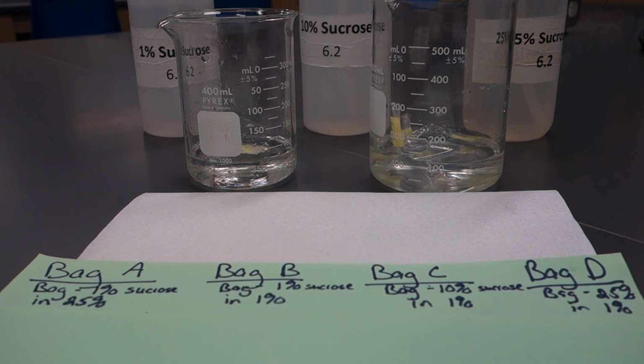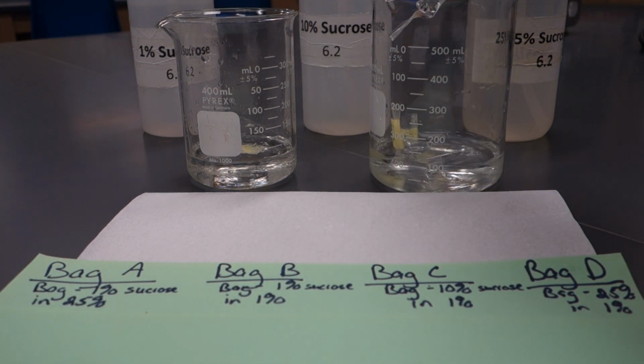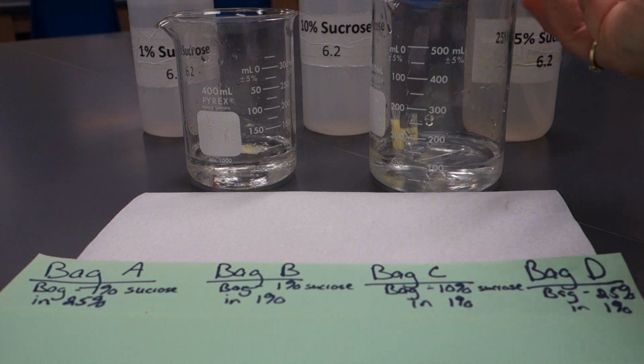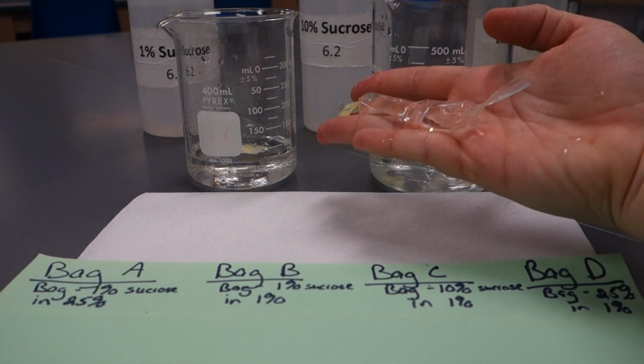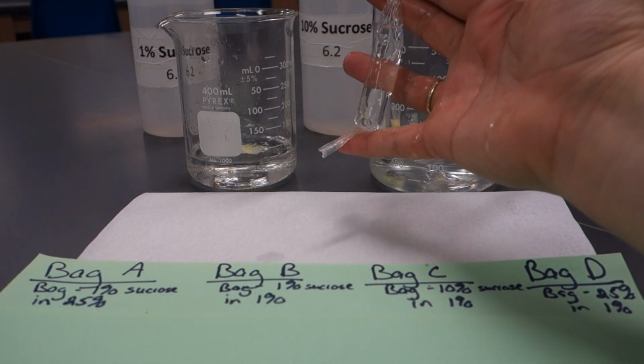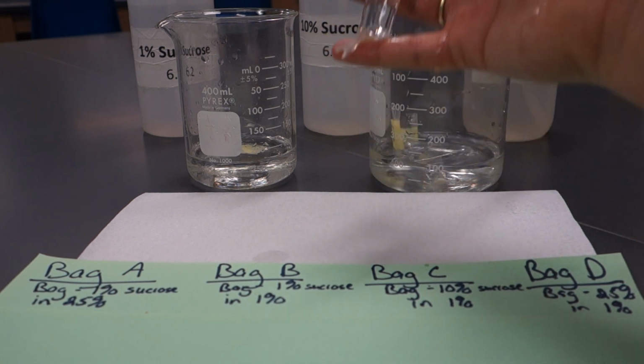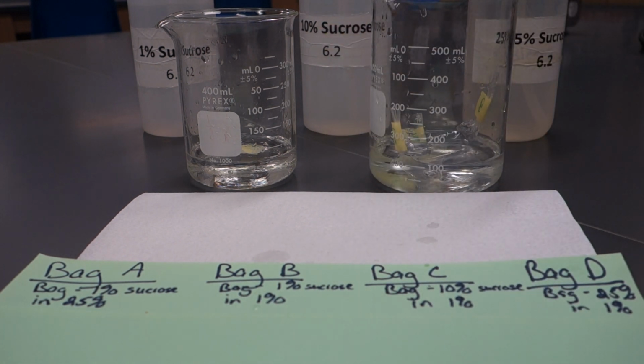So in this experiment, you are creating 4 different environments. You're going to be using 4 different bags, which are going to mimic cells, right? So you're going to be using the same dialysis tubing that we talked about for 6.1, right? This dialysis tubing has pores in it that will allow some substances through, but not others. In this case, we're going to be using water and sugar. So the water is small enough to move through the bag, but the sugar is not. So the sugar is going to stay on either side of the bag and not influence this experiment.